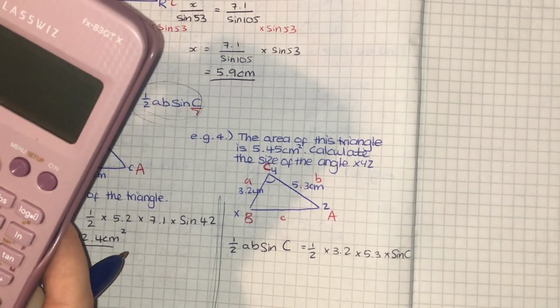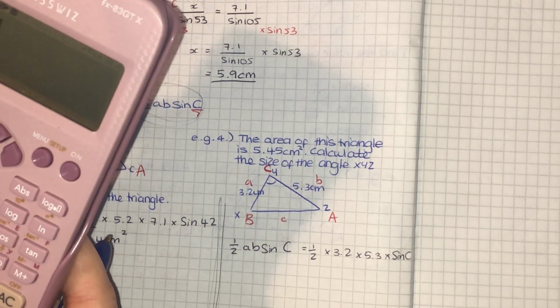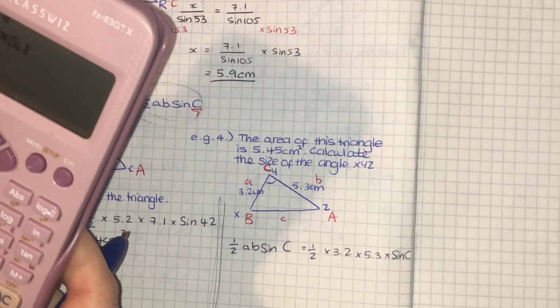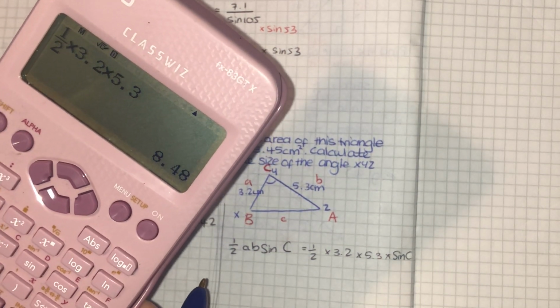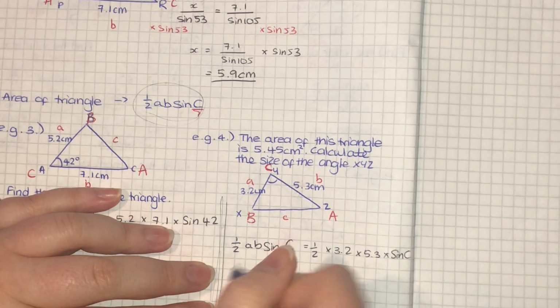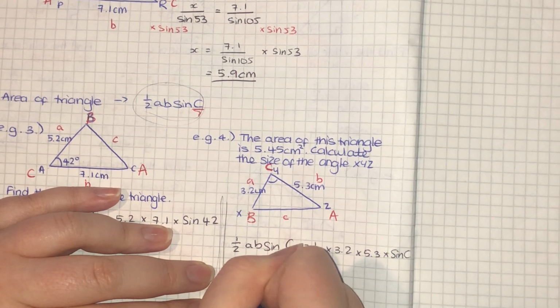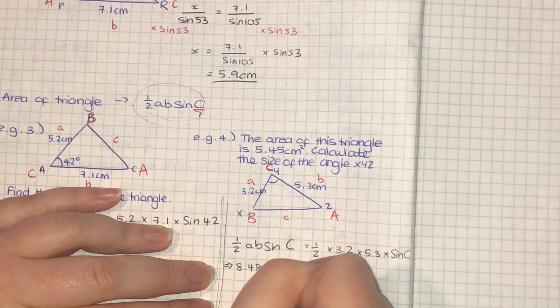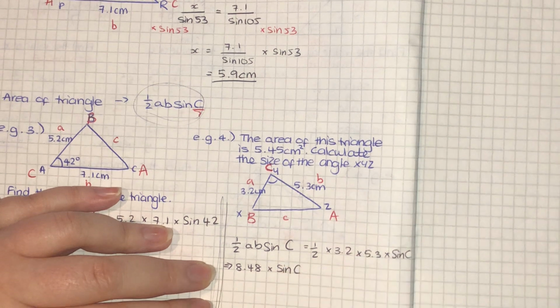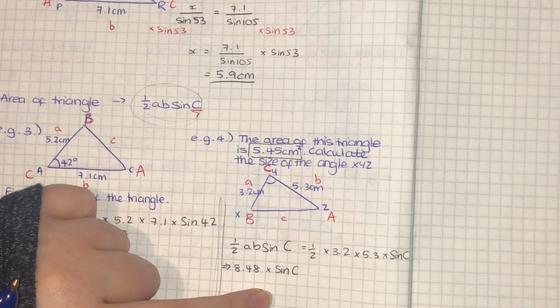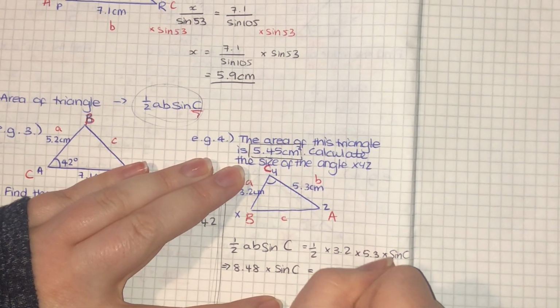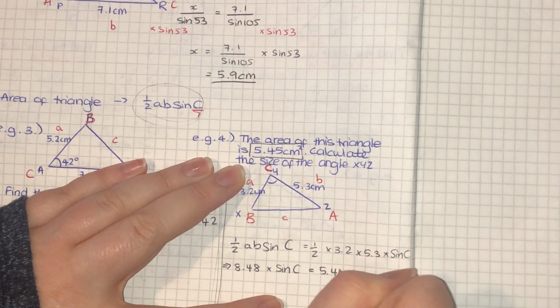So a half times 3.2 times 5.3, which gives me 8.48. Okay, so this is equal to 8.48 times by sine of C. Now we're told in the question that the area is this amount, so this must be equal to 5.45.